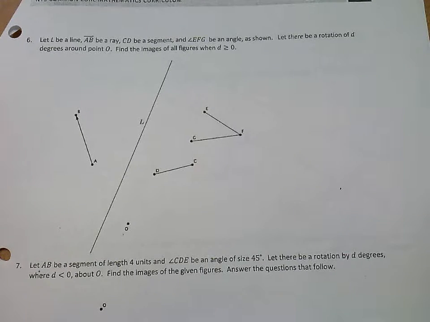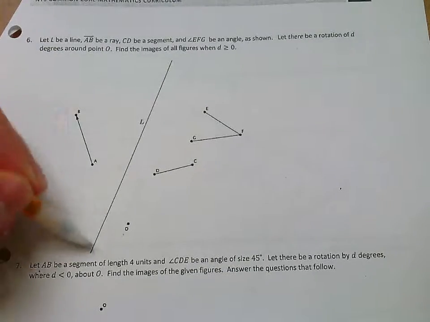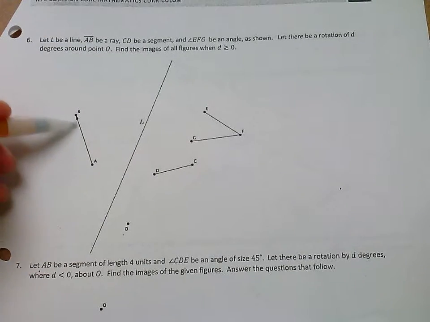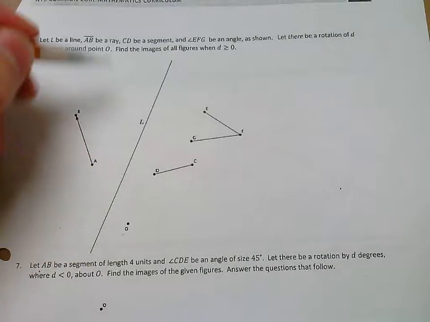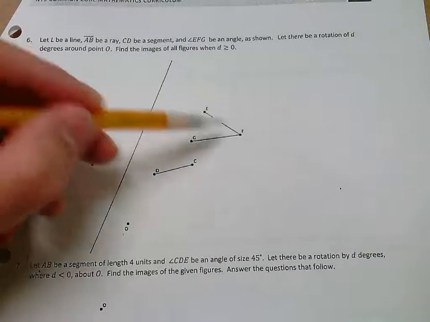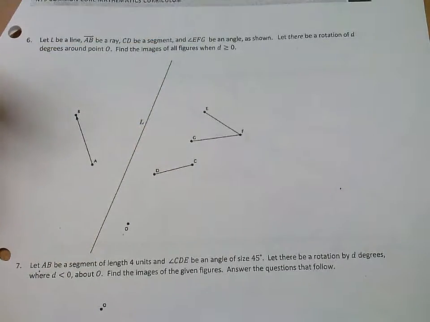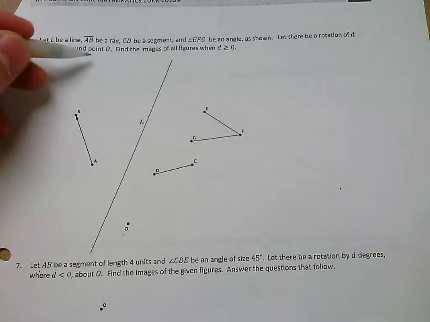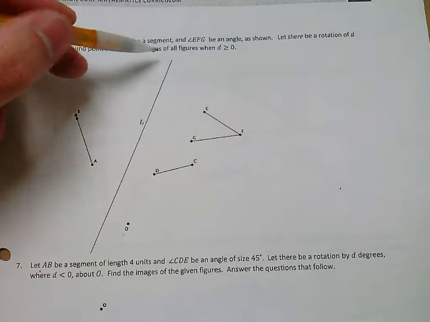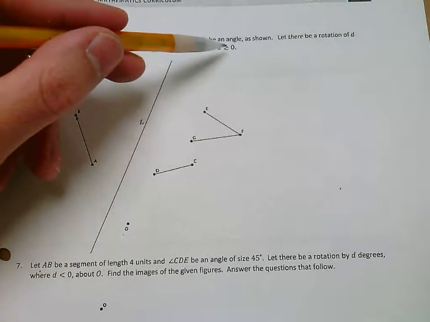Okay, moving on to number 6. Now we've got more stuff going on here. Number 6 says, let L be a line. So we've got our line here. Let vector AB be a ray, segment CD, and angle EFG be an angle as shown. Let there be a rotation d degrees around point O. So here's our point O, our center of rotation. Find the images of all figures when d is greater than or equal to 0.